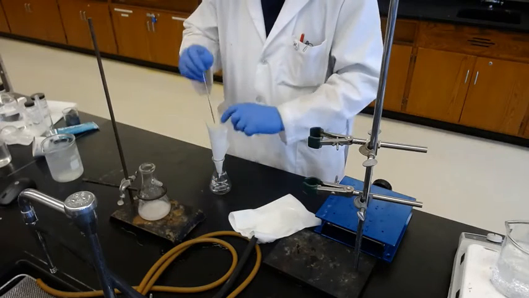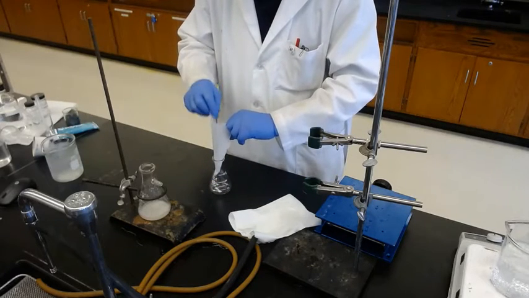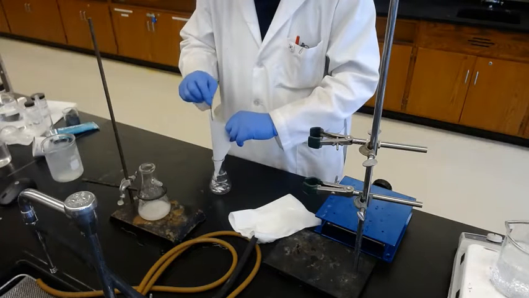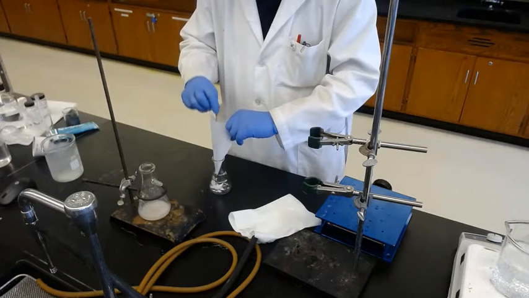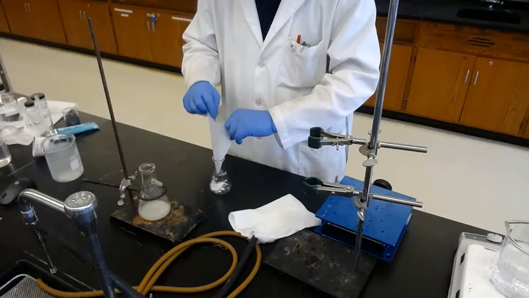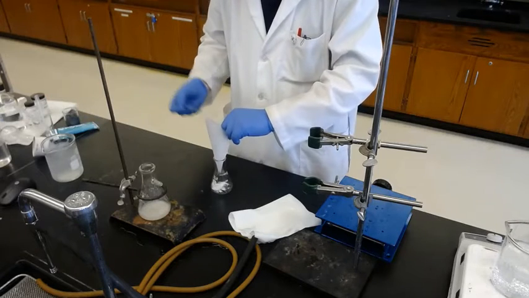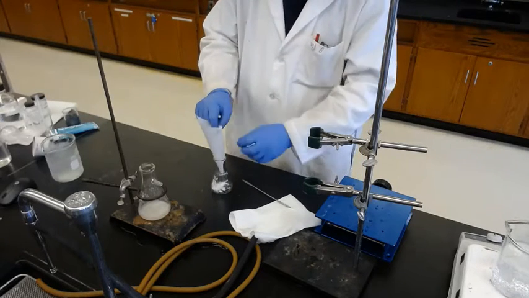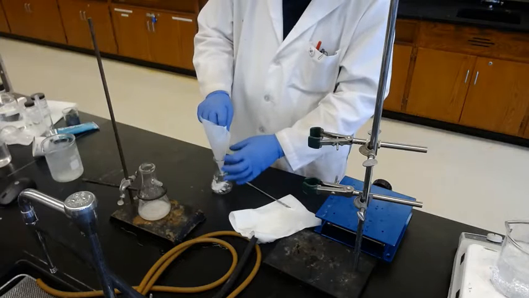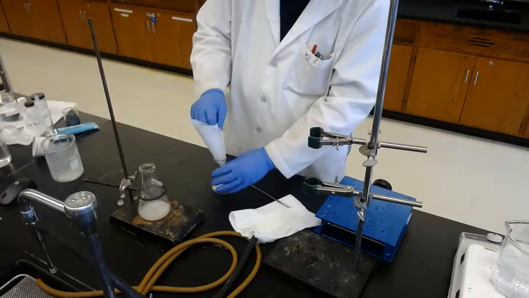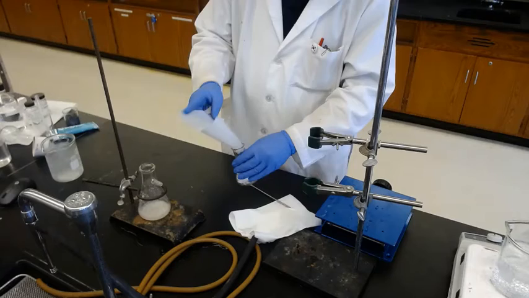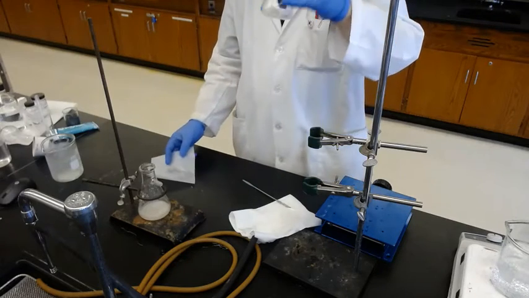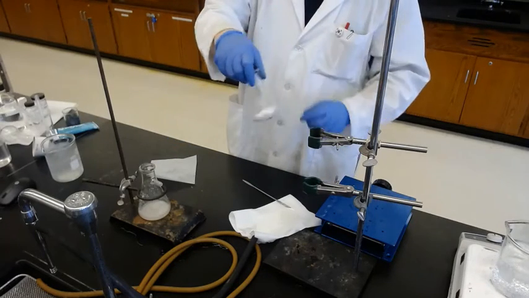Okay, all the solid is transferred into the flask.